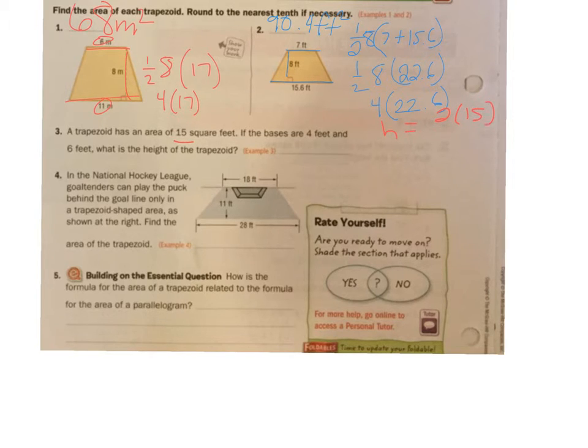Okay, 2 times 15 divided by my two bases put together, 4 plus 6. And 4 plus 6 is 10. So my height equals 2 times 15 is 30 divided by 10, which is 3. So my height is going to be 3, and we're talking about feet with all these. So it's 3 feet.